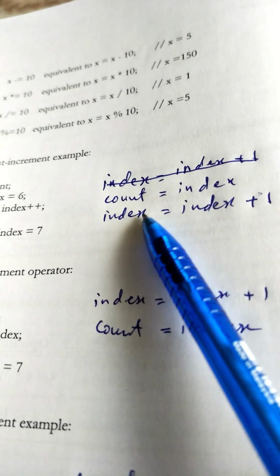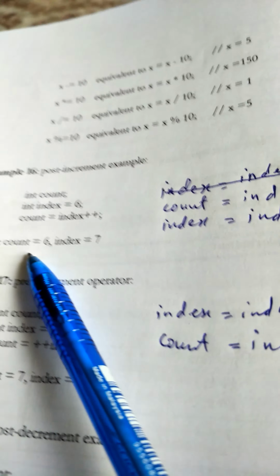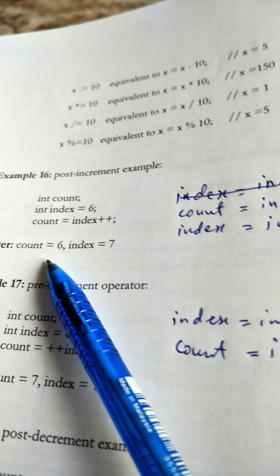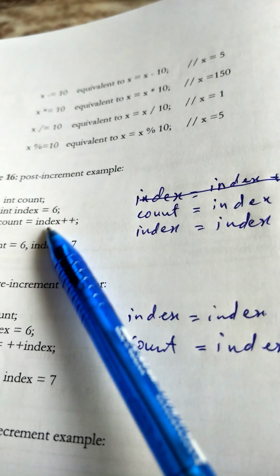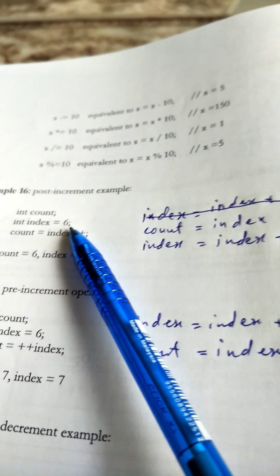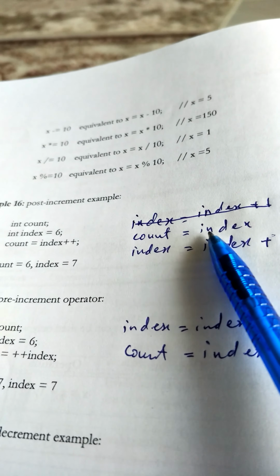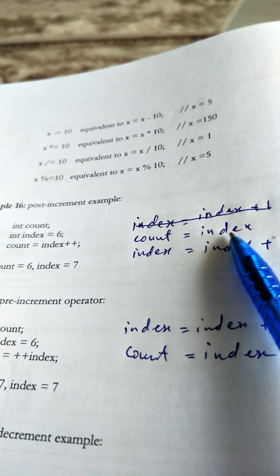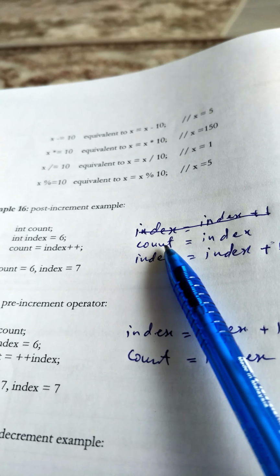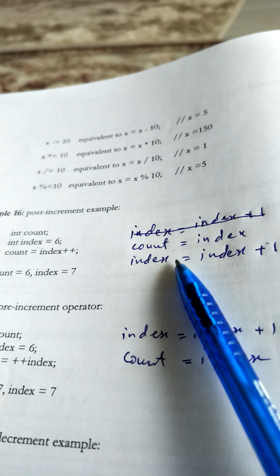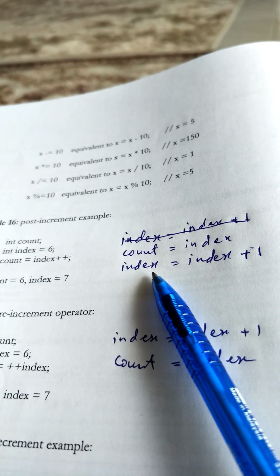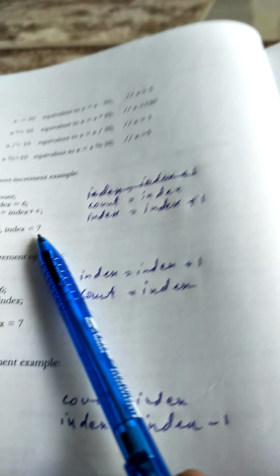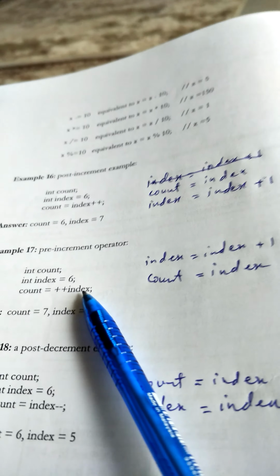So if you look at the output, index is equal to 6 as the initial value. So count equals index, so the value of index, we give it to count. So count has the value 6. And then we increase index, 6 plus 1, that's 7. So index is 7. So count is 6, index is 7. Whereas for pre-increment, we have plus plus in front.